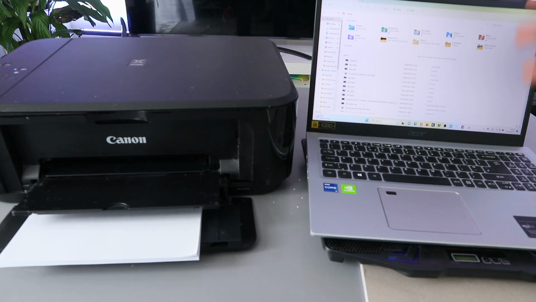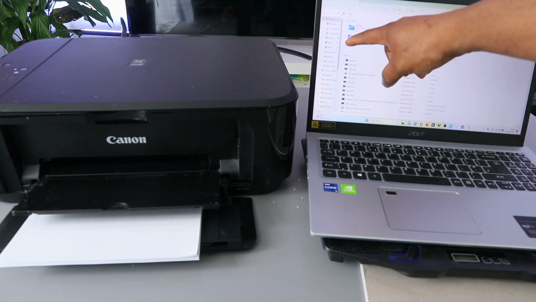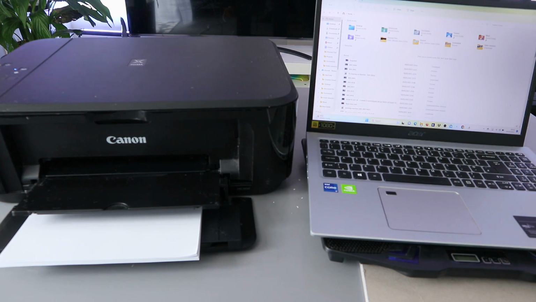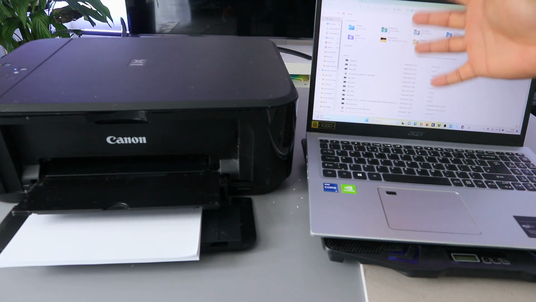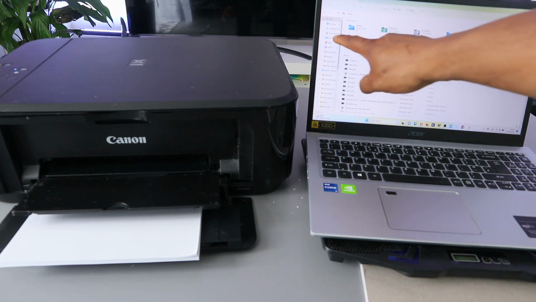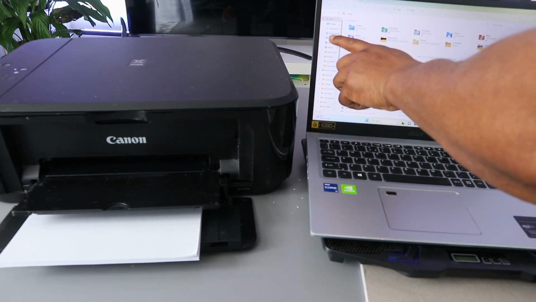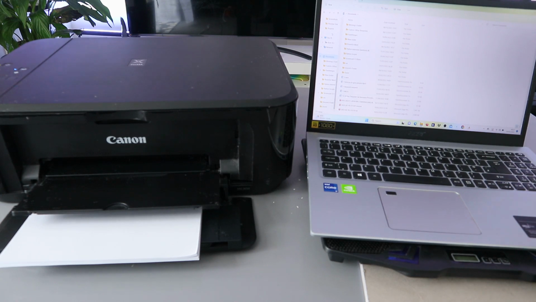Like myself, I save my documents in many folders, okay? I save my documents in the downloads, documents folder and pictures. Sometimes I also save them on the desktop, okay? So what you need to do is go where you saved this document and open it up. So I'm going to open up my documents folder. Go to documents, click it to open the folder.